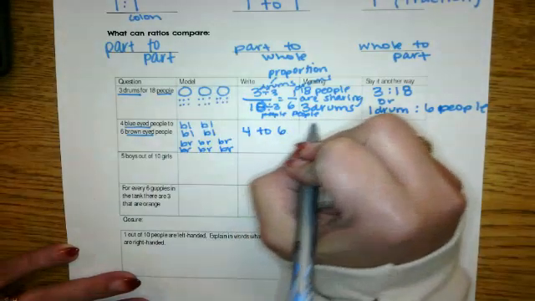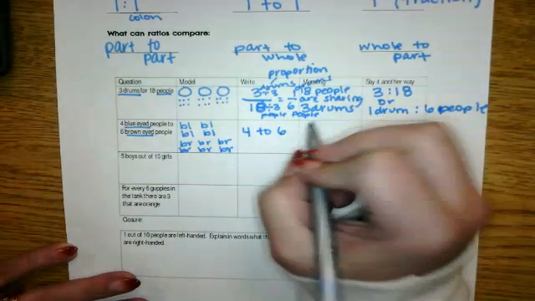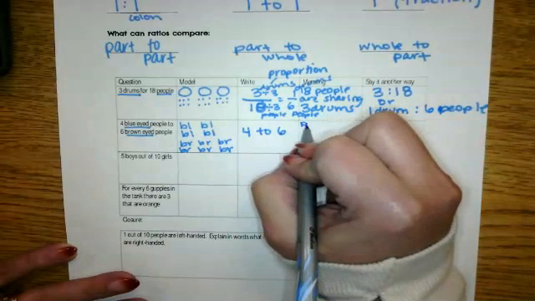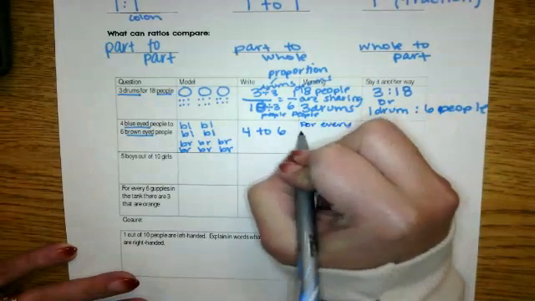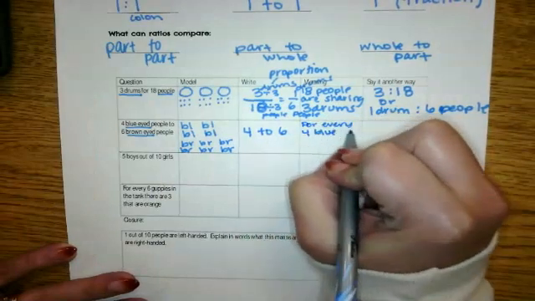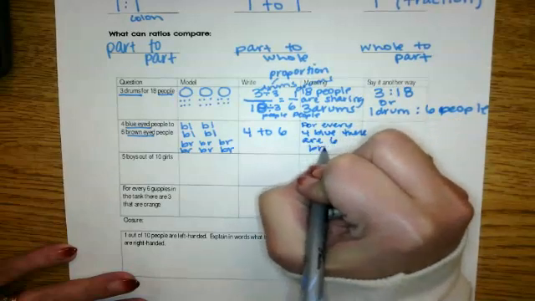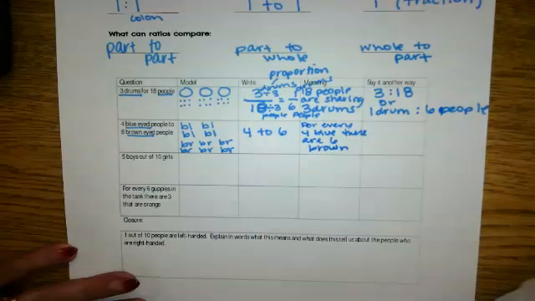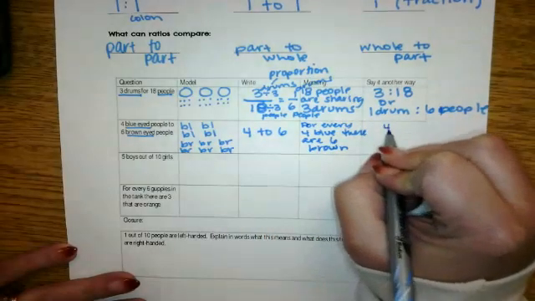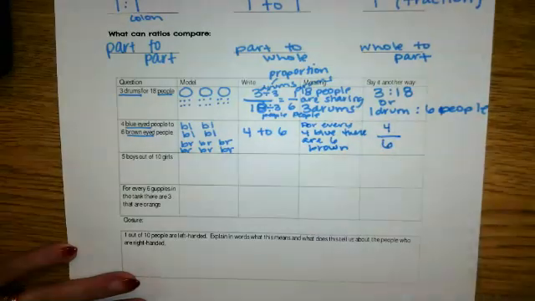That means for every 4 blue-eyed people, there are 6 brown. Another way we could say this is 4 to 6.